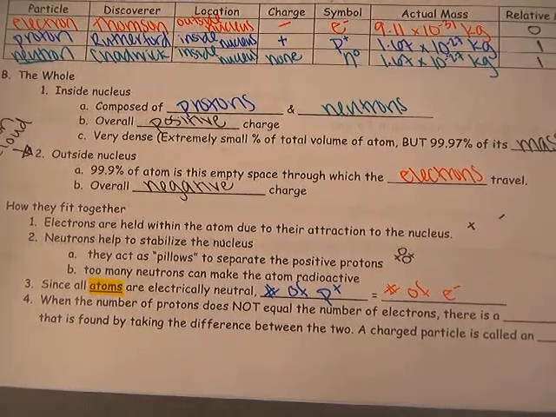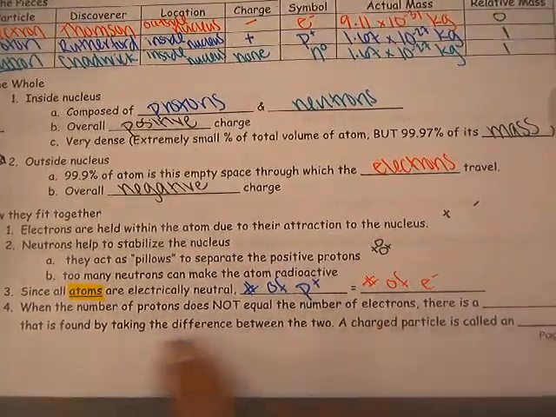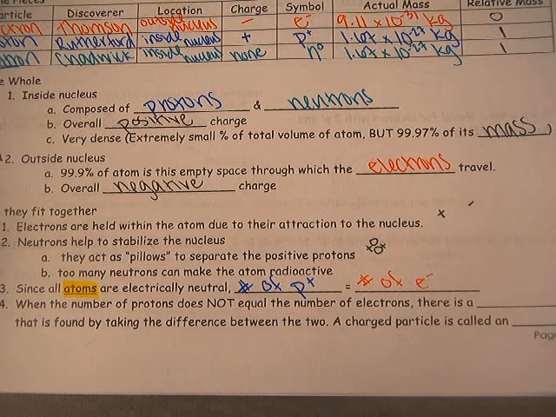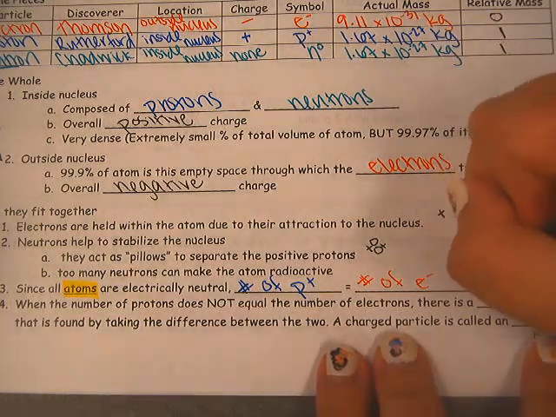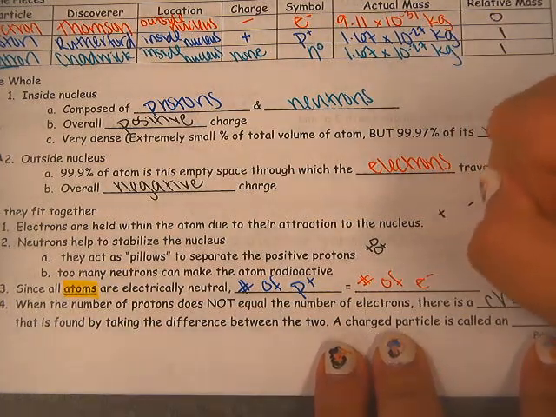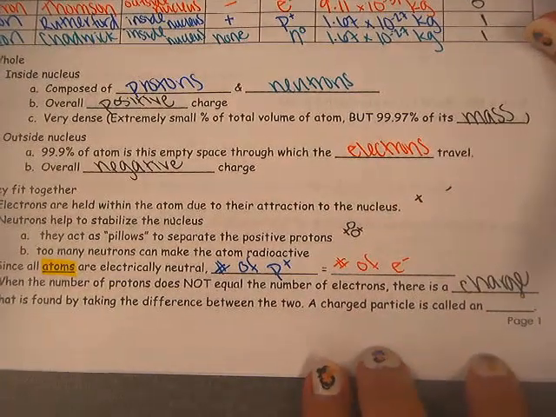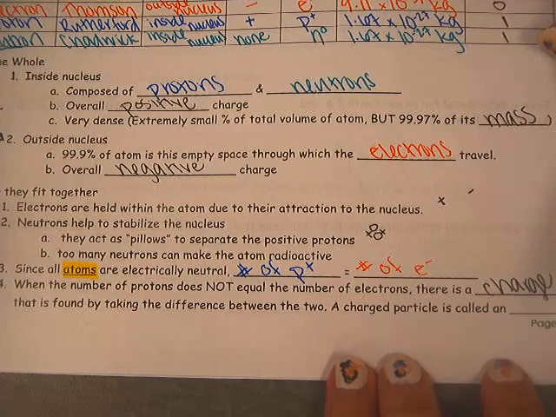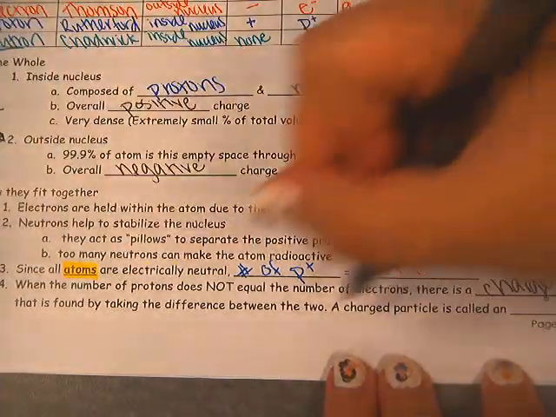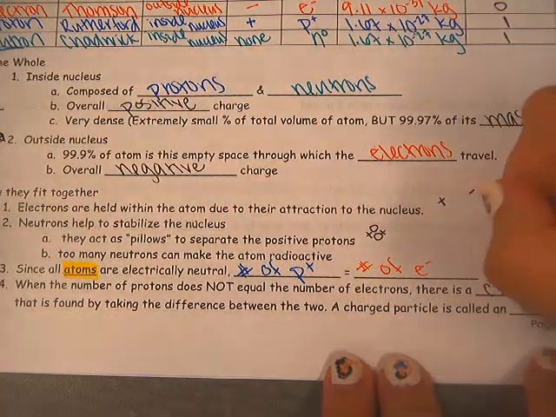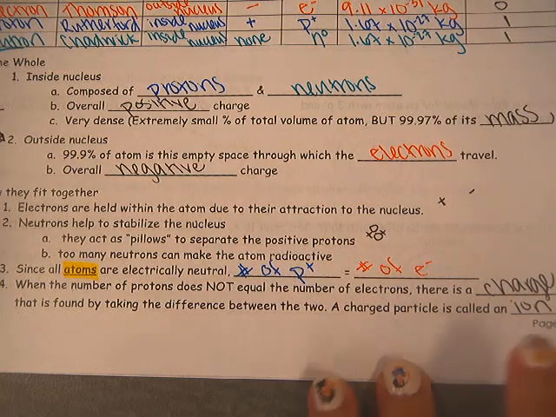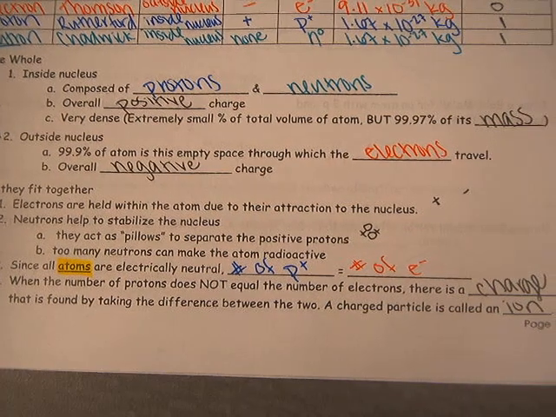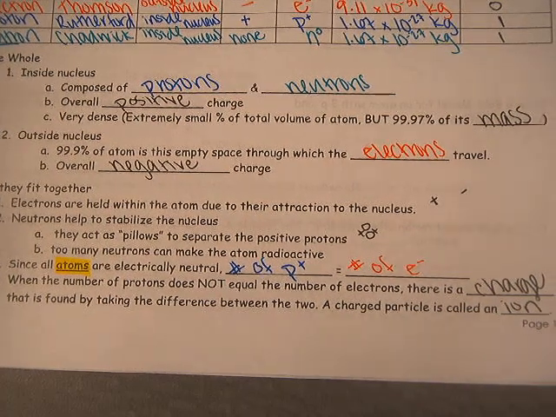If the number of protons does not equal the number of electrons, that means that that particle has a charge. And you find what the charge is by taking the difference between the two. And a charged particle is called an ion. So I'm going to give you an example of that before we move on. So ion is spelled I-O-N.